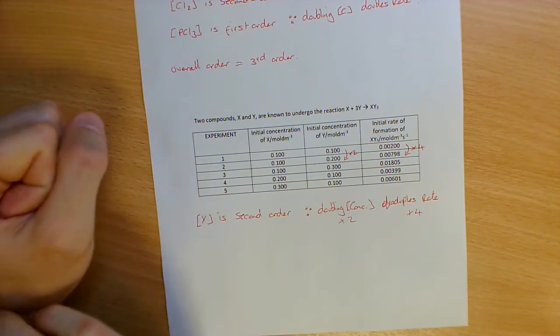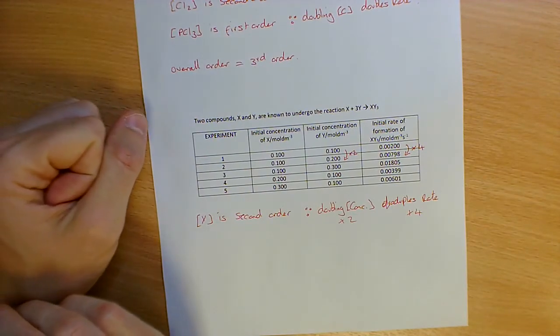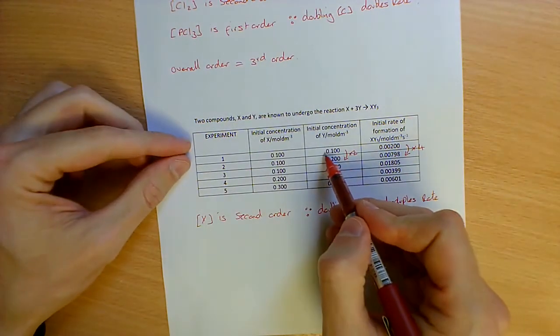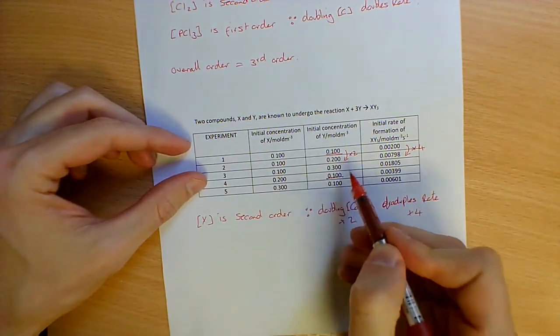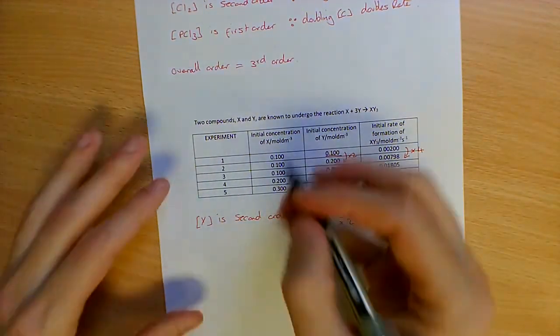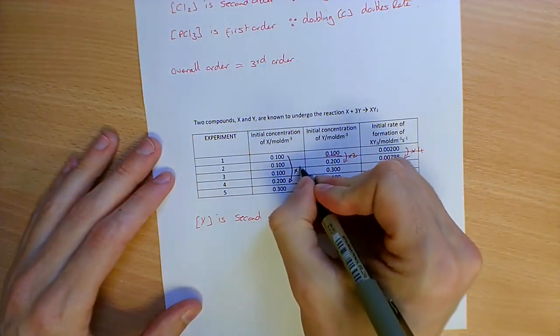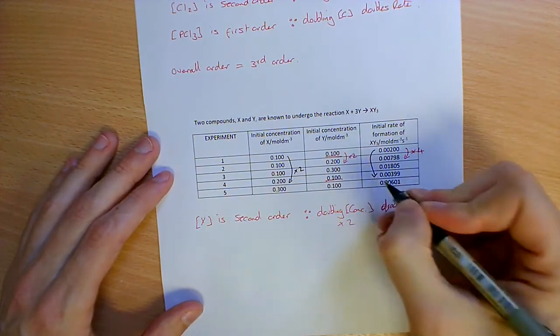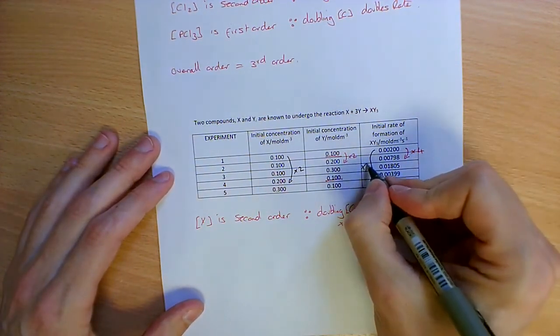And then for the X, we need to find two experiments where the Y concentration doesn't change. So I'm going to use experiments 1 and 4 because Y doesn't change, but the X doubles. And what effect has that had on the rate? Well, it is basically doubled.